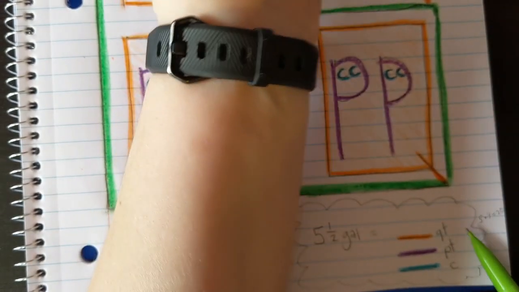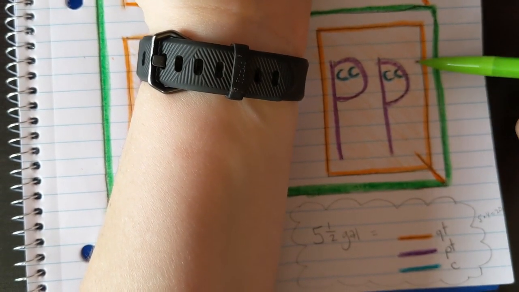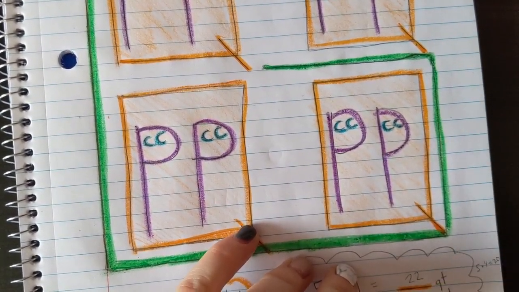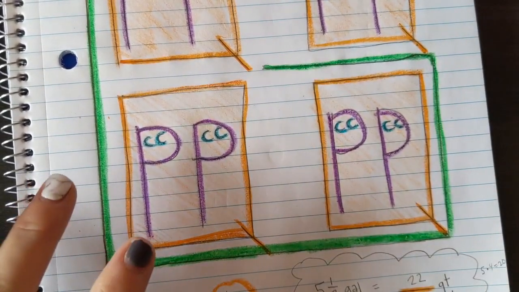So if I had half a house more, how many quarts would that be? 2 more. So it's not just 20, it's 20 plus those 2. And so the answer would be 22 quarts. Pat yourself on the back if you got that right.